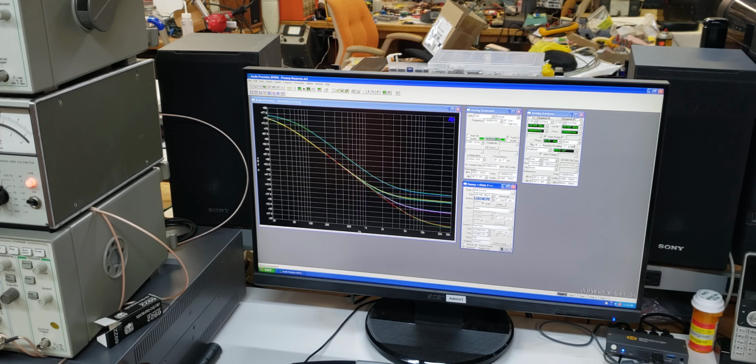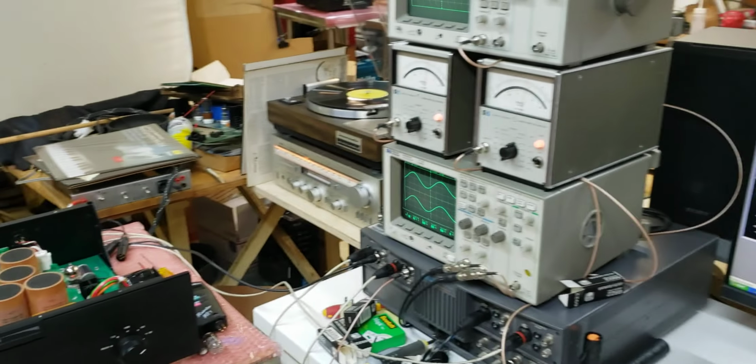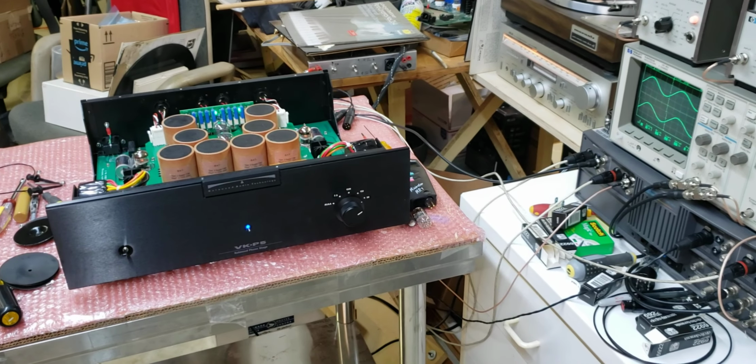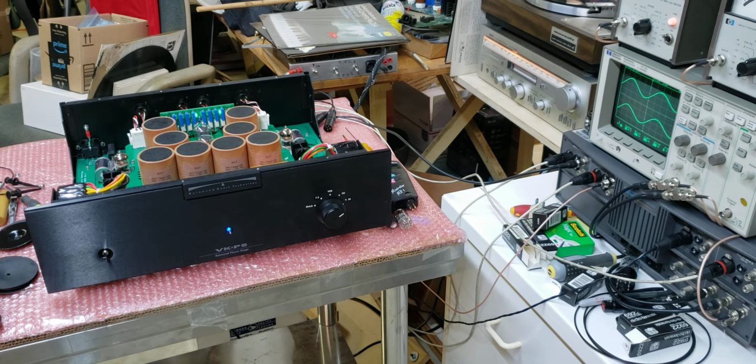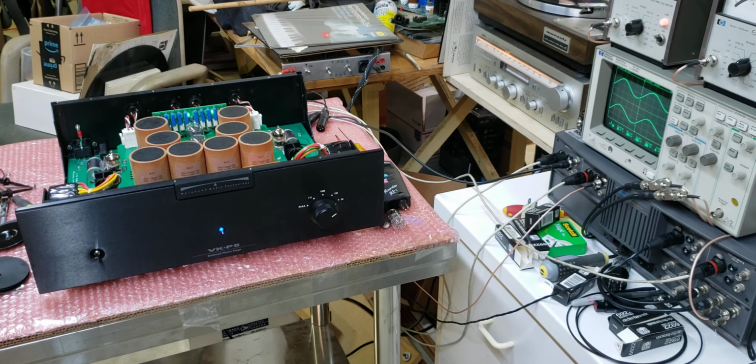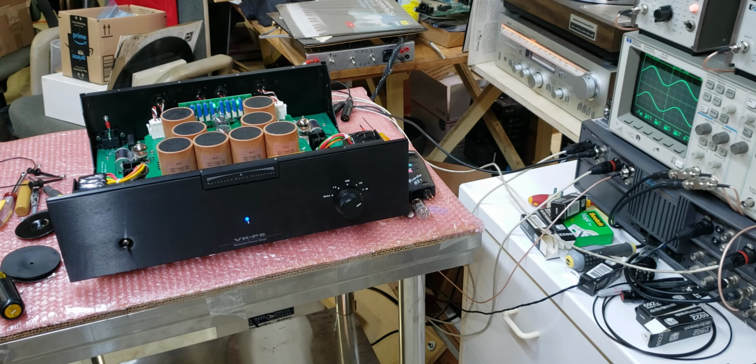And as I mentioned to you before, this preamplifier has 5 positions. What's the last one on the left? Actually, it is marked RIAA. You can use it to play your LPs.